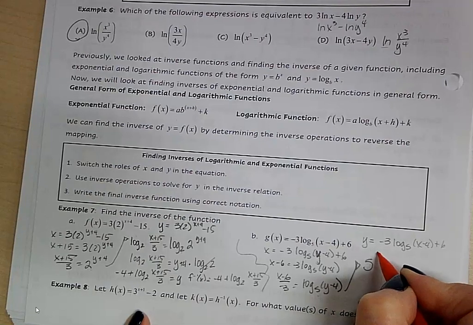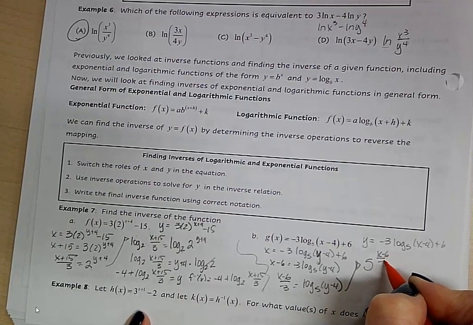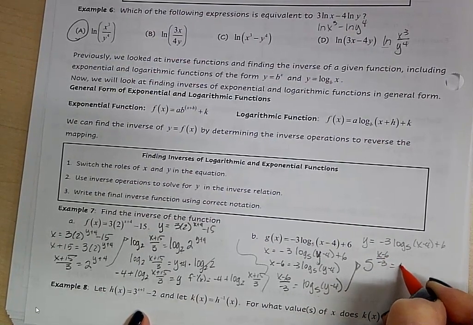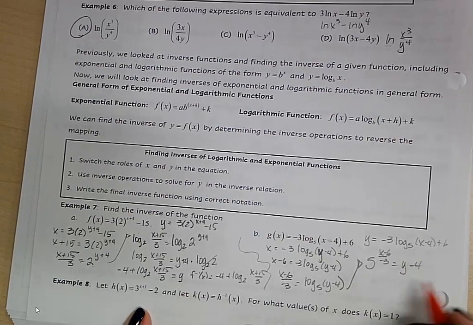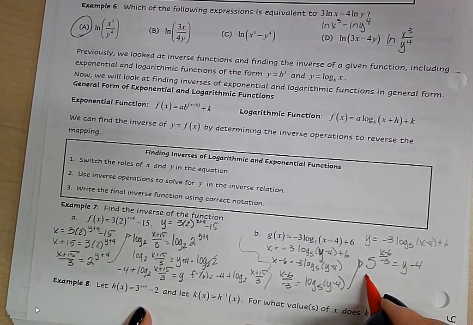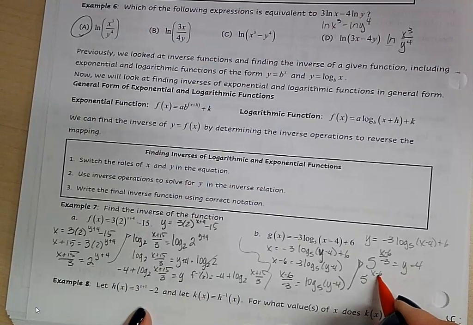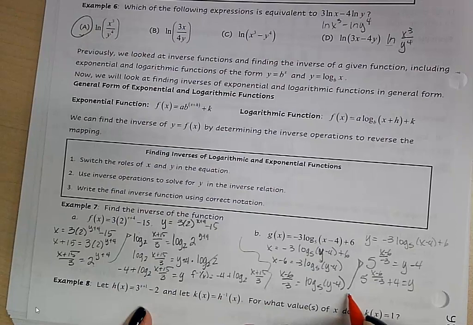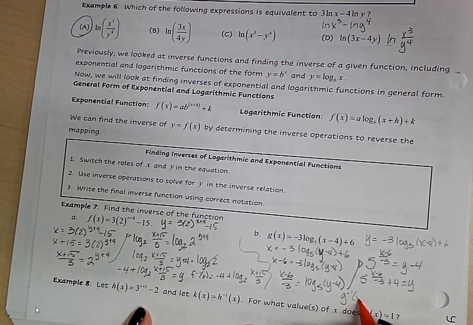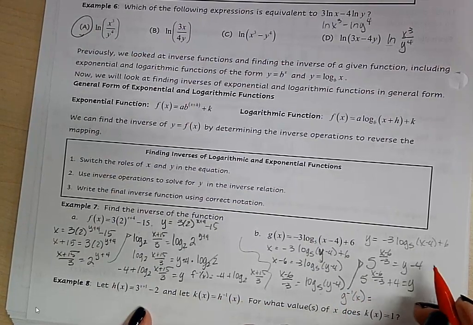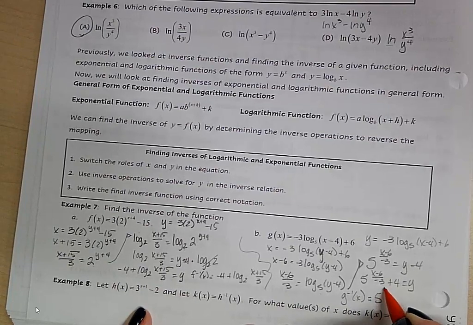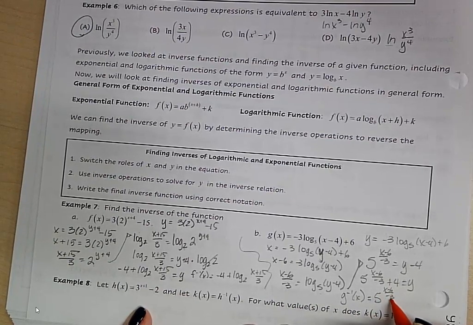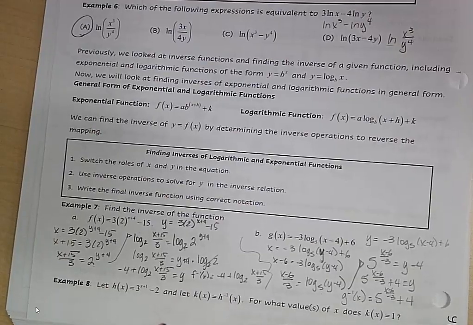So 5 to the x minus 6 over negative 3 is going to equal y minus 4. Then I add 4 to both sides. Of course, I want the correct notation with the correct variable, so I'm going to say g inverse is equal to 5 to the x minus 6 over negative 3 plus 4.